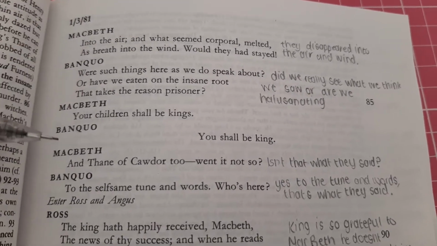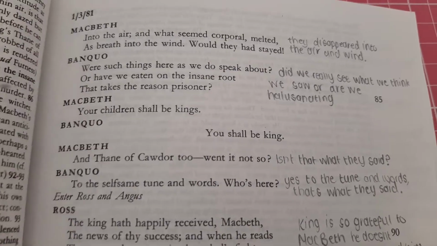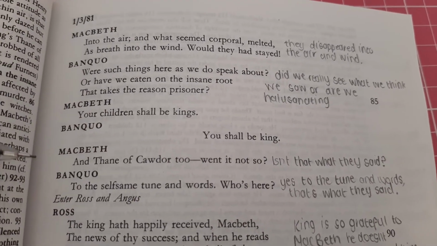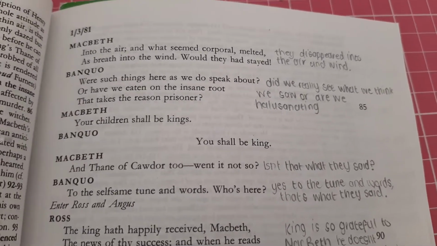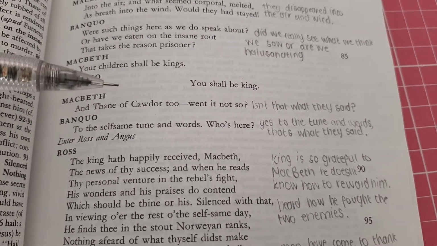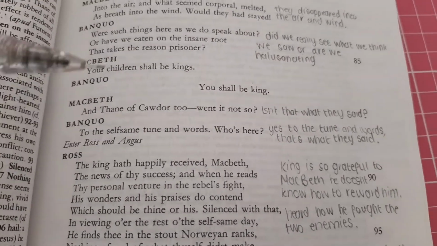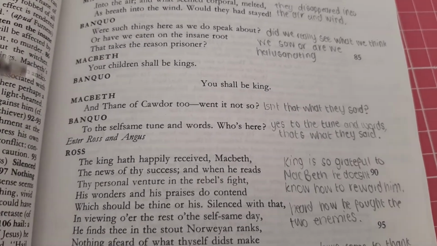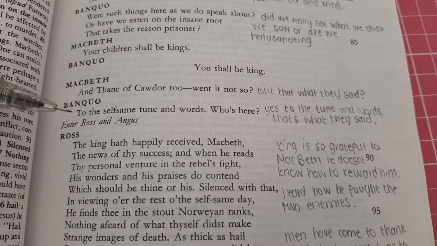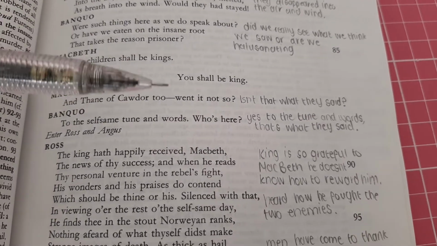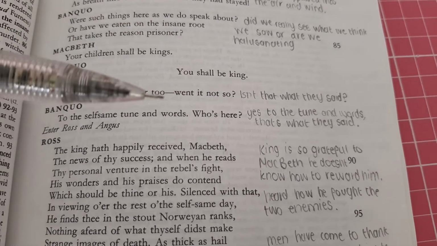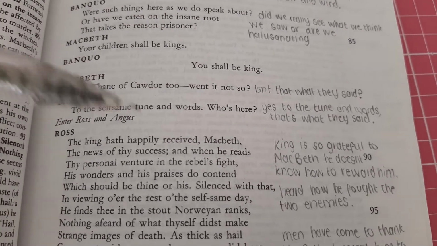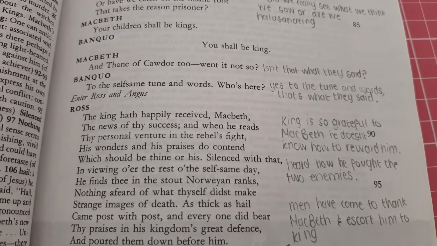So he's saying, did we really see what we just saw, or are we crazy and hallucinating? So Macbeth says, your children shall be kings. And Banquo says to him, you shall be king. So Macbeth says, and Thane of Cawdor too, went it not so? So he was saying, and the Thane of Cawdor, did they not say? So Banquo says, to the self-same tune and words. Who's here? So they hear words and they say who's here. So in come Ross and Angus.